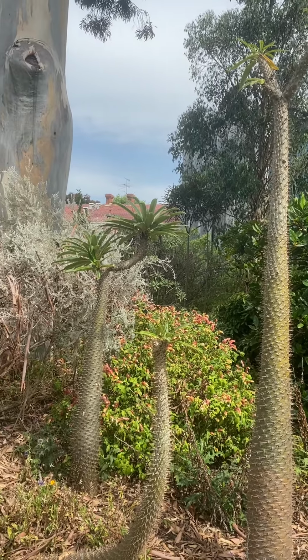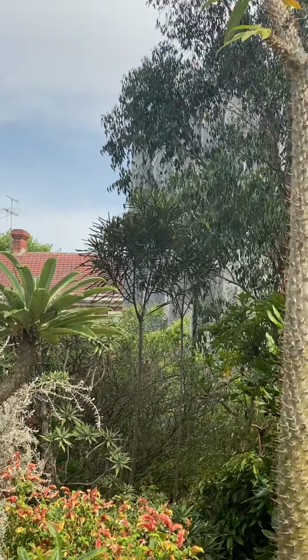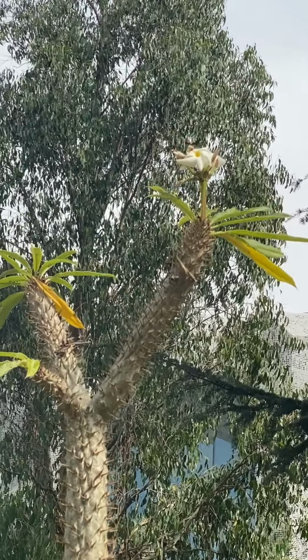For example, you wouldn't see a cactus living in the Arctic, nor would you see lots of really tall trees living in grasslands.